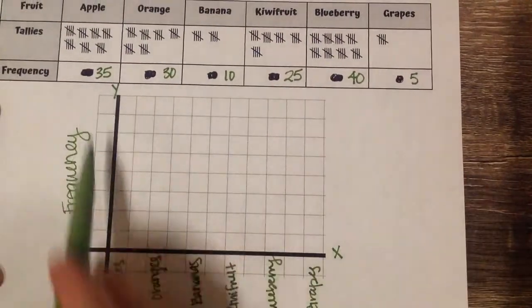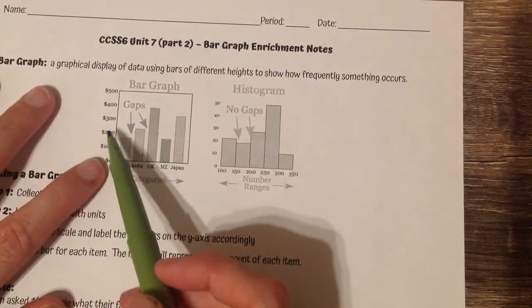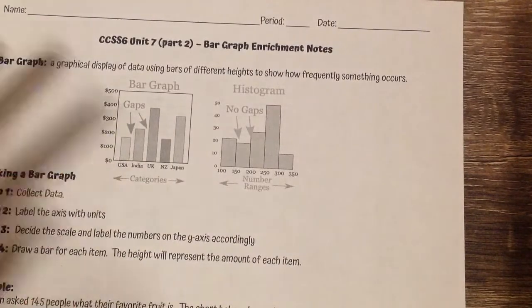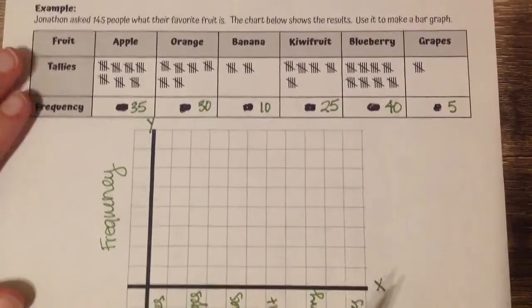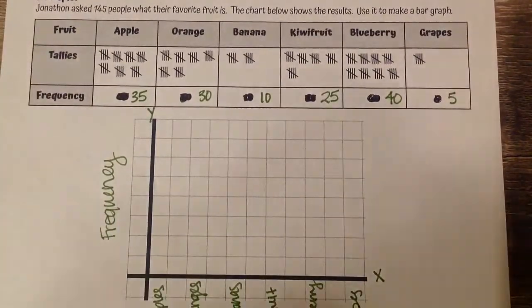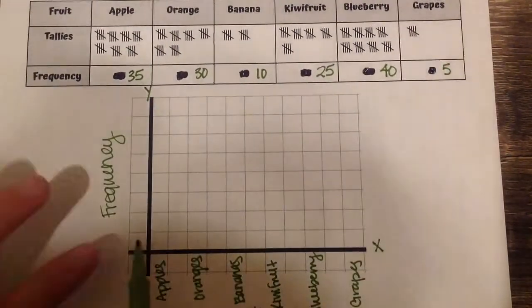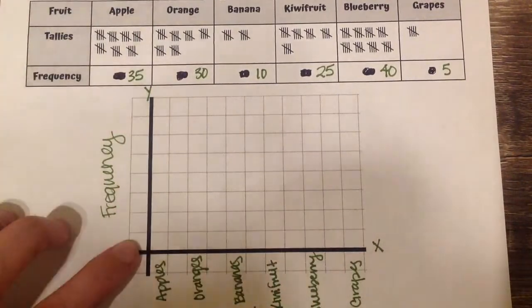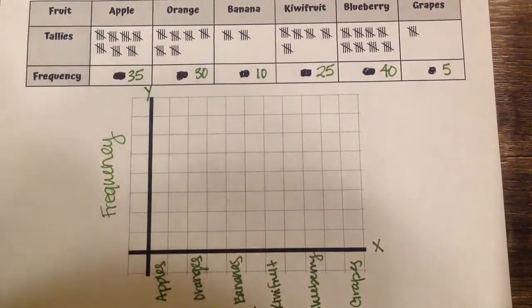Step three, we need to decide the scale here. How much is it going up by? So if we look at this example here, it went up by 100, 100, 200, 300, 400. You could go up by 1, you could go up by 2, 3, 4. It does not matter. You just need to make sure it makes sense for the data to keep it kind of consolidated and that you're going to be able to actually fit it on the graph. So if I counted the lines 1, 2, 3, 4, 5, 6, 7, 8. I cannot go up by 1 because these numbers go way higher than 8.